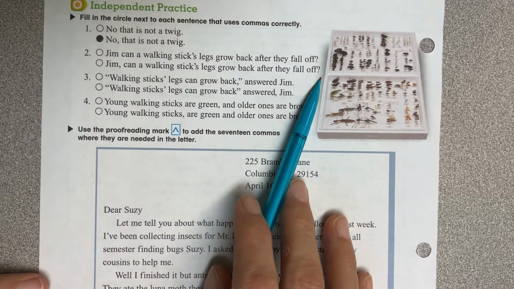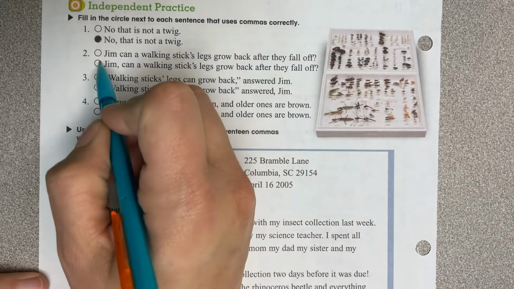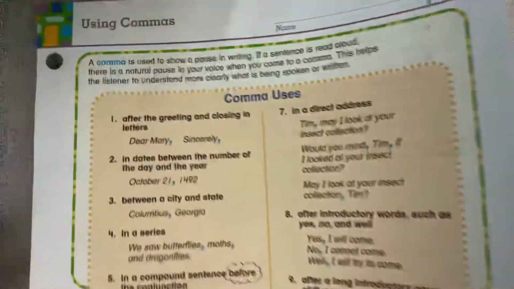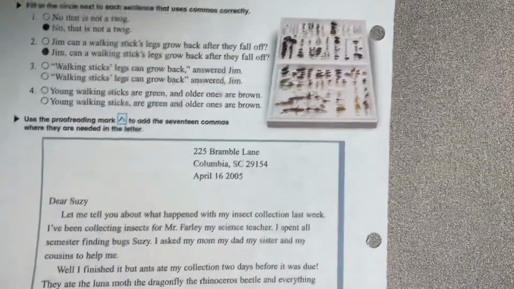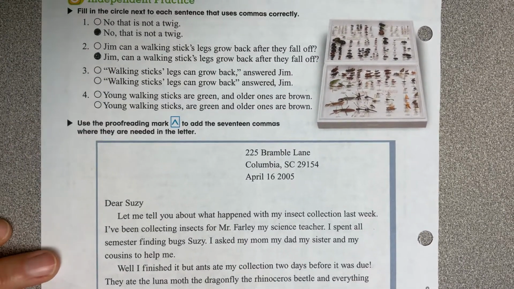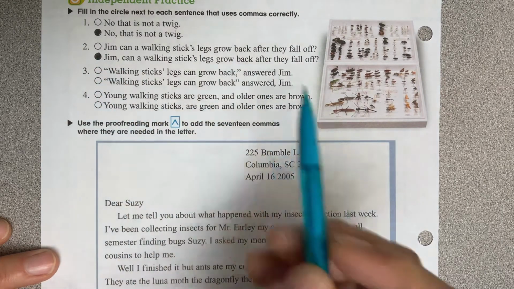Well, hopefully you could tell by my struggle of reading the top one that the bottom one is the correct answer. That one, if you look on the front, is going to follow rule number 7. It's a direct address. We're talking to Jim and we're asking him a question. So the bottom one is going to be our correct answer.